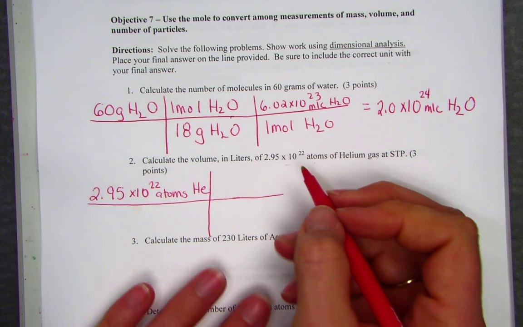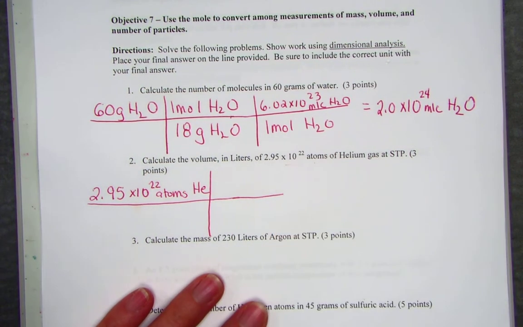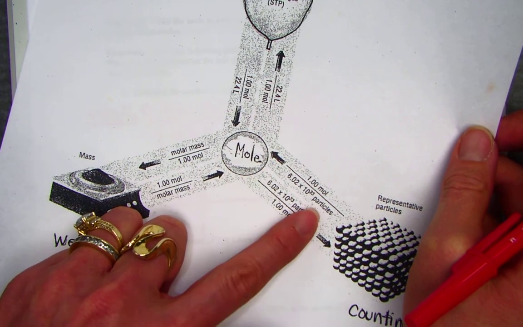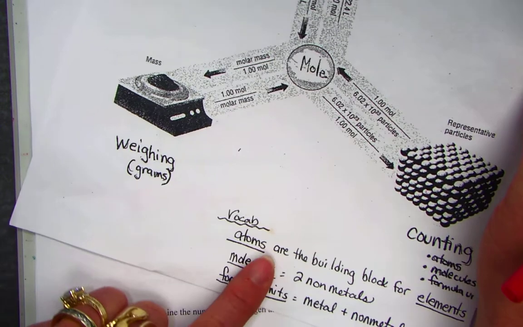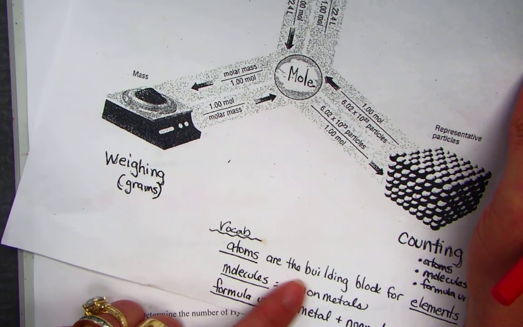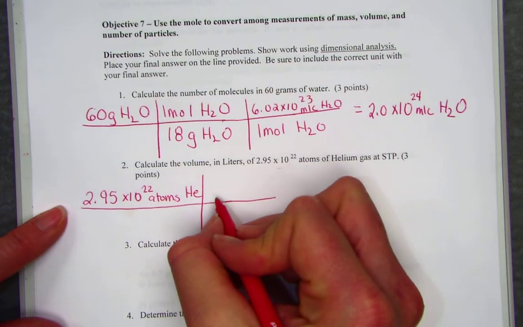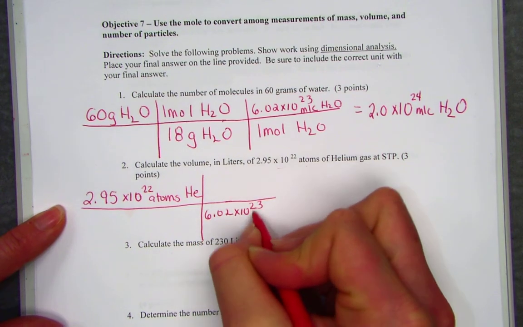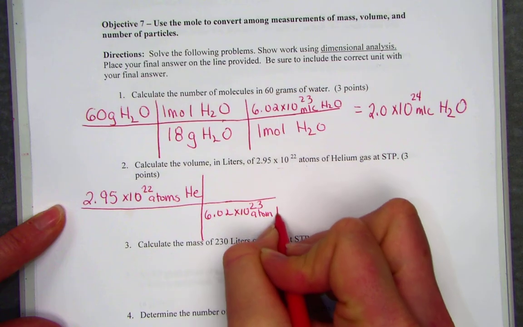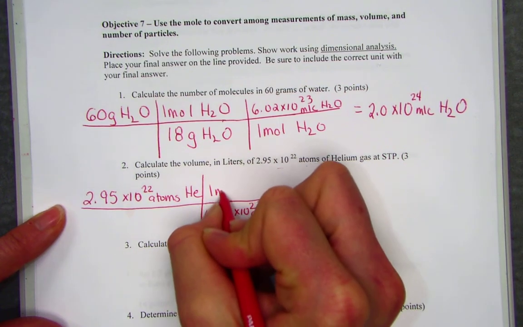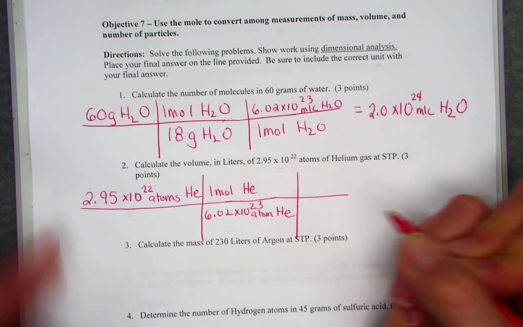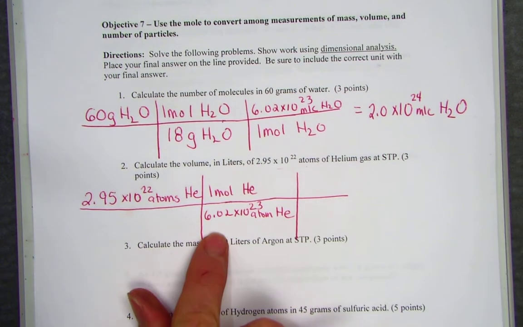We said that first conversion to bring us into the mole from the individual atoms is to divide by Avogadro. The particles term appropriately labeled atoms, the building blocks of elements. There are an Avogadro's number of atoms of helium in every 1 mole of helium. Step 1 cancels the atoms.